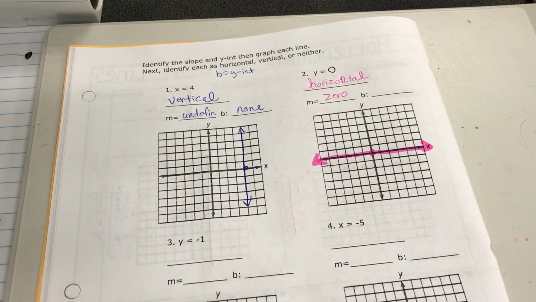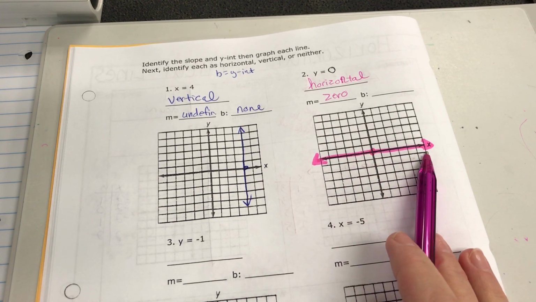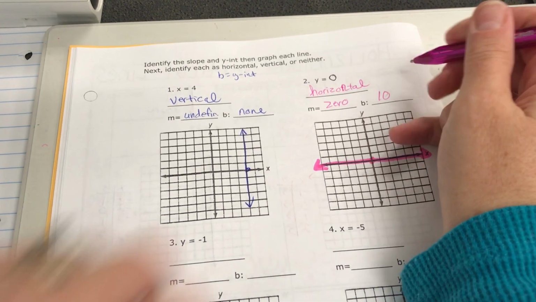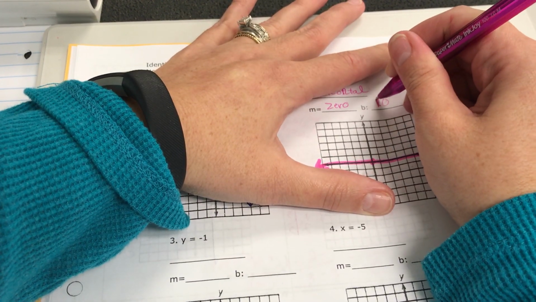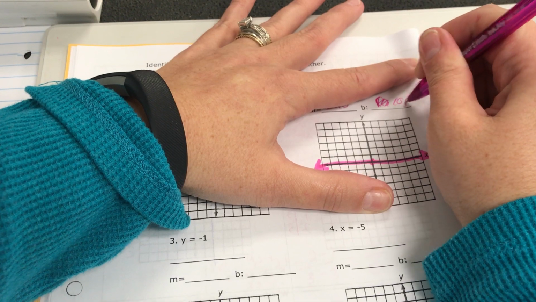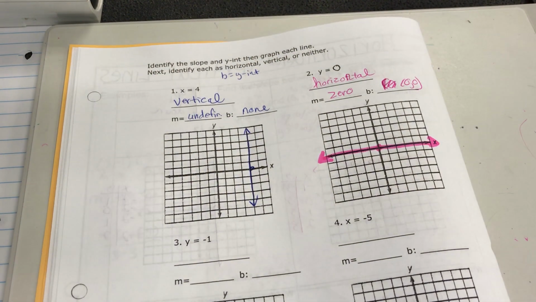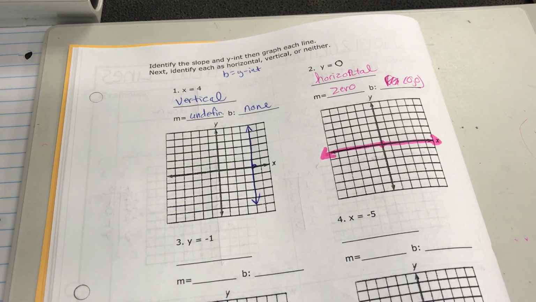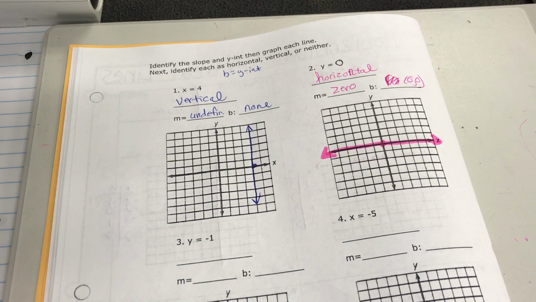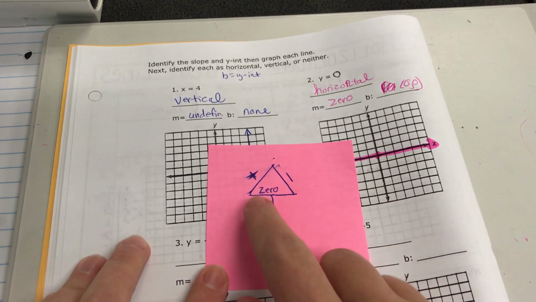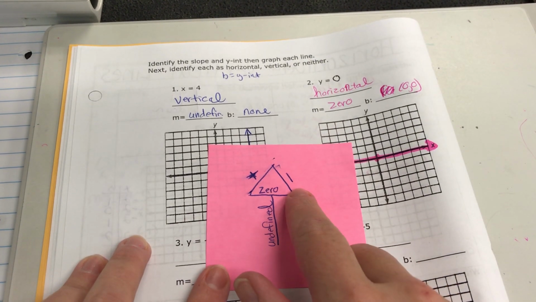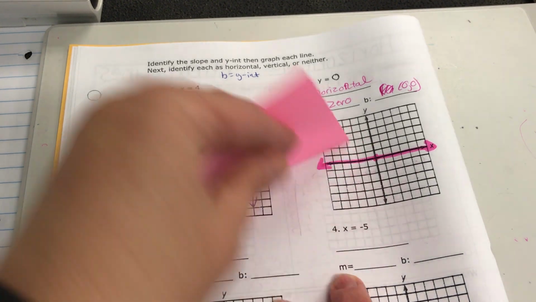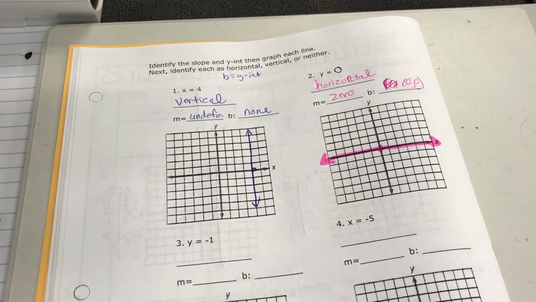And the b, does it cross the y-axis? Yes, it crosses at (0, 0). Sorry, that's supposed to be a parenthesis. All right. Now remember the little triangle that we drew yesterday. Remember, you have a positive slope, a negative slope, a 0 slope, and an undefined slope. So this triangle will come in handy from now on.